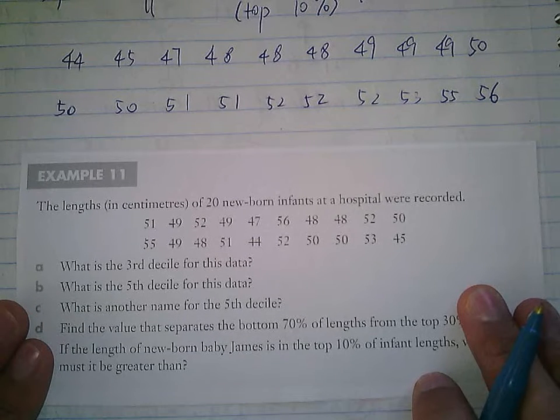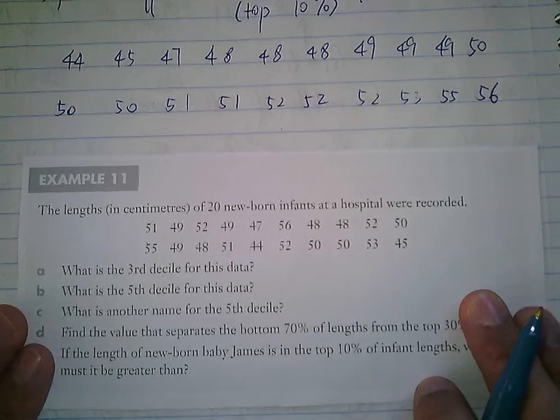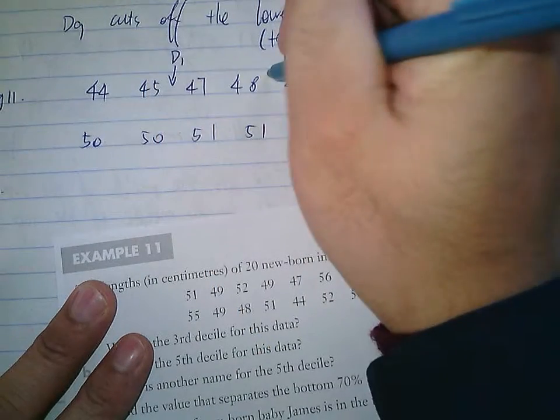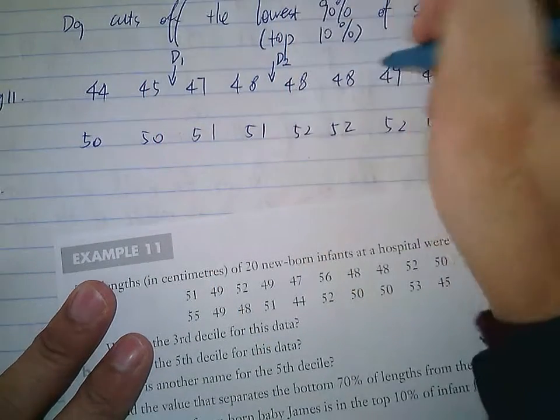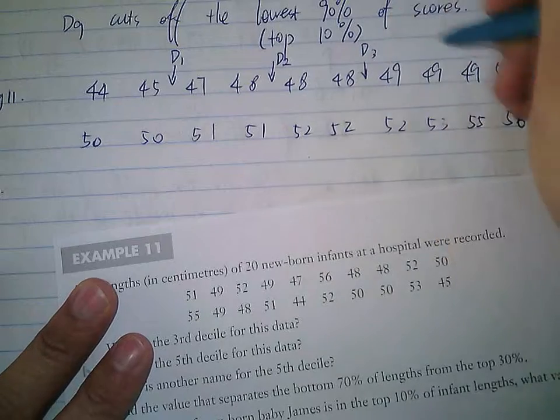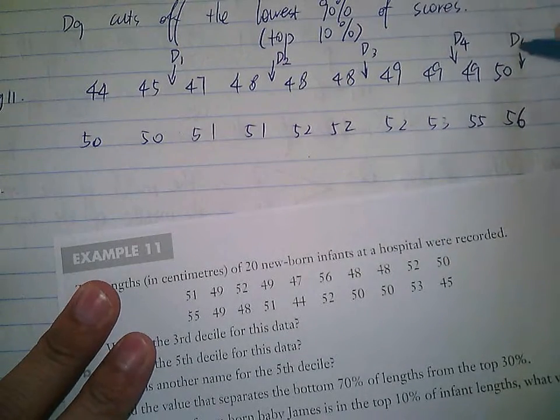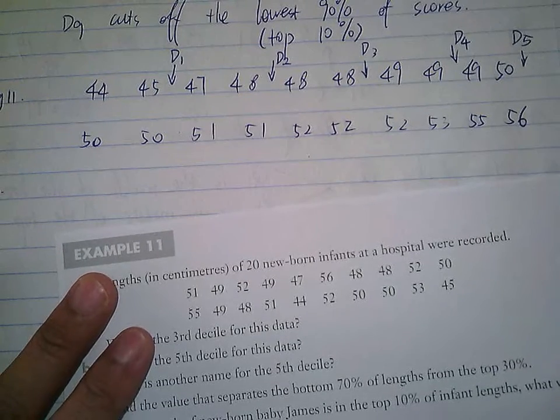So every 10% means 2 scores. Yes? Does it make sense? So let's write it down in our data. This would be D1. This is D2. This is D3. D4. D5. If you keep doing it like that.